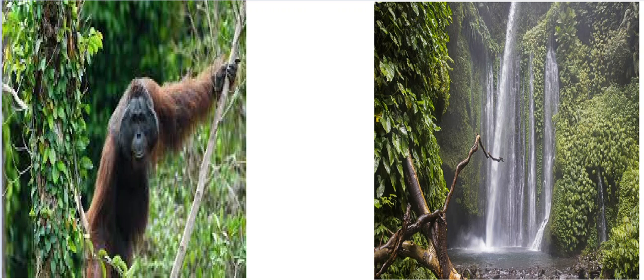So the rainforest. Let's take an example of the rainforest. But before that, first we need to understand what a habitat is. The place where a plant or animal lives is its habitat.